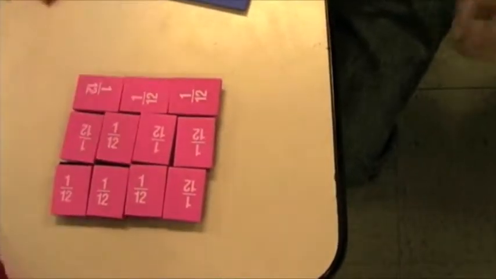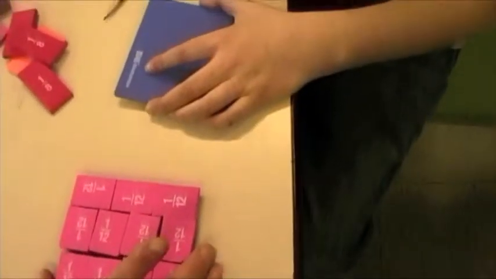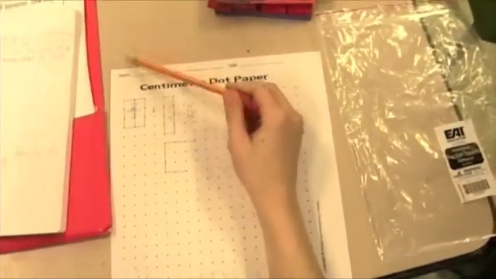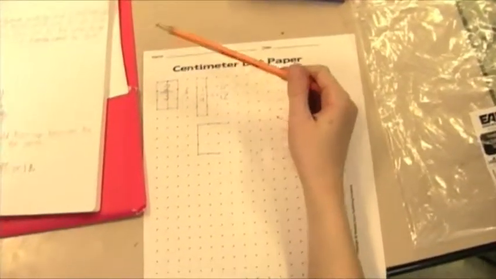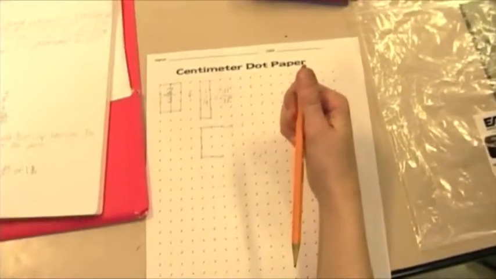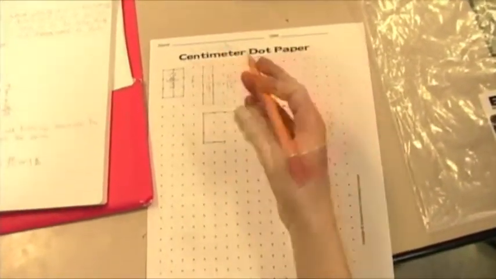Now you used both the centimeter dot paper and the fraction pieces model. What kind of a rectangle do you make for thirds and fourths to both fit in it? Okay. How would you do that?